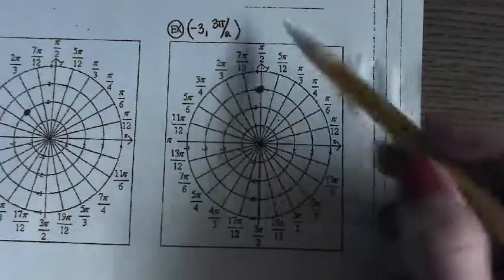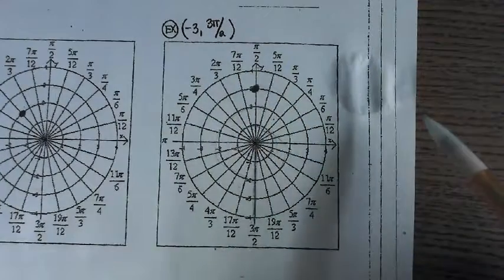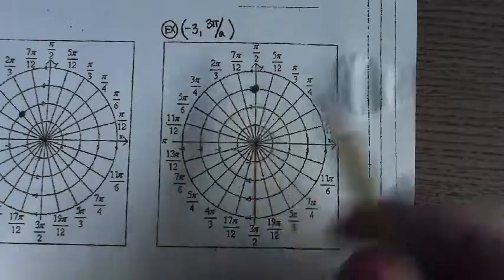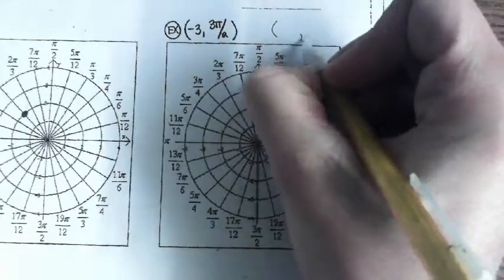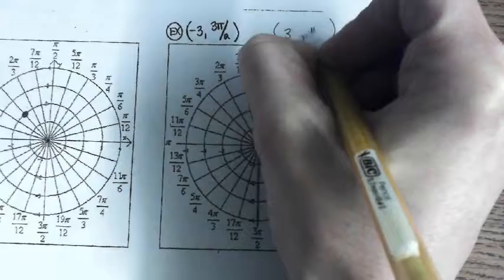So even though we just plotted 3 pi over 2, negative 3, can anyone think of another set of coordinates that would also plot at this exact same location? Say it again. 3 pi over 2, exactly.